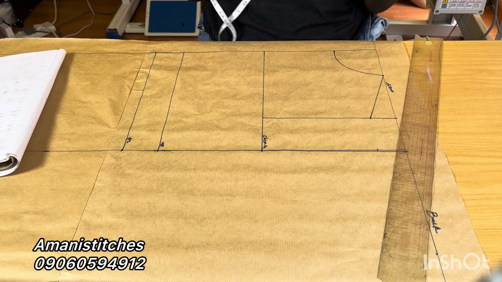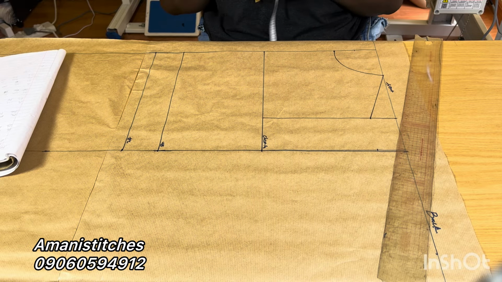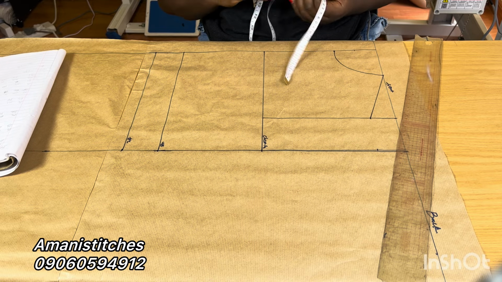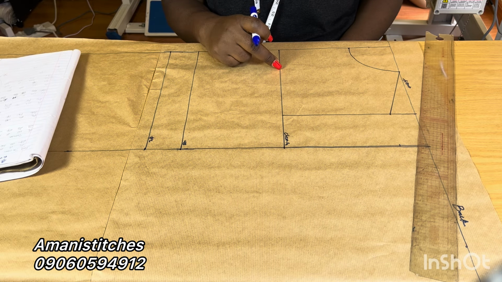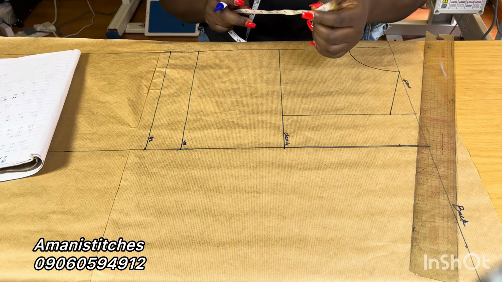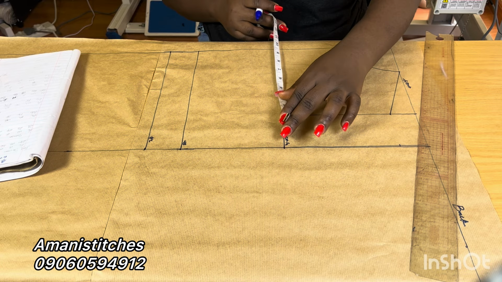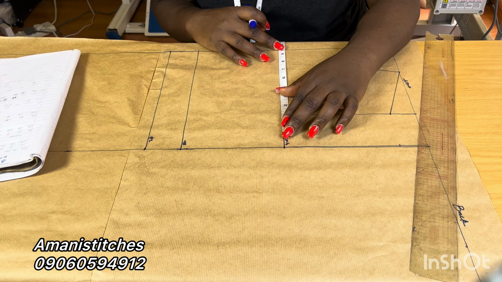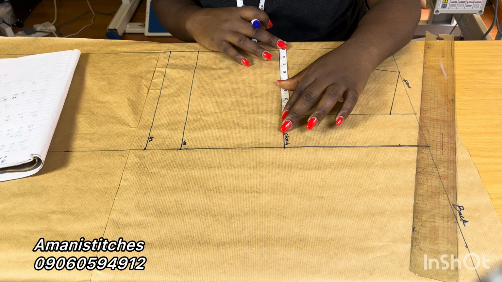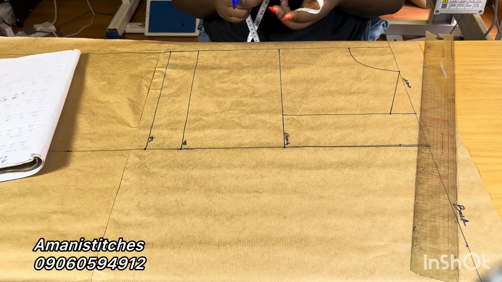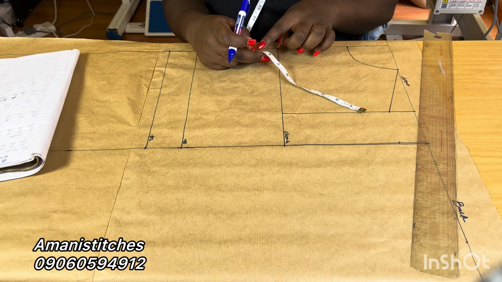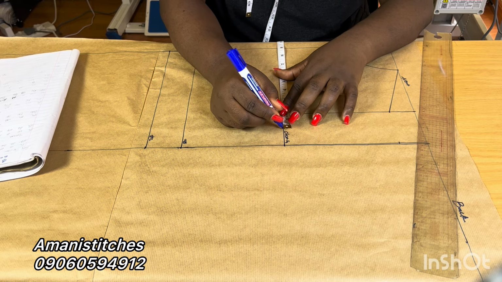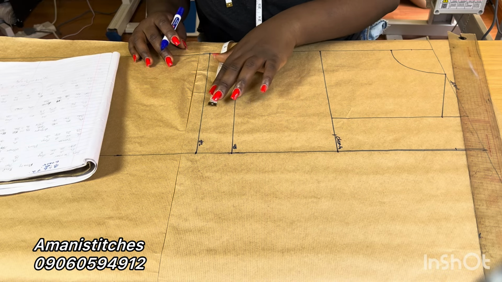Now we start inputting our measurements. Our round bust measurement, we are going to be inserting it on our chest line. Round bust is 36 divided by 4, which gives us 9 inches.